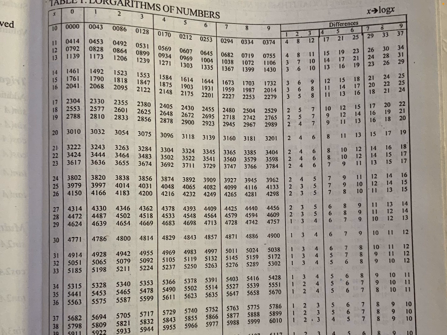So what do you now do? That means 218 times 37.2. That's what you just write here: 218 times 37.2. Can you add the sum of those numbers? 2.3385 plus 1.5705 gives 3.9090. Beautiful. Put the plus here.